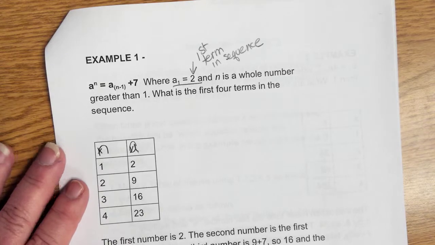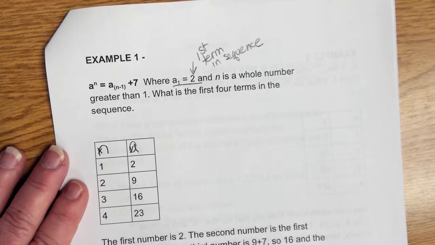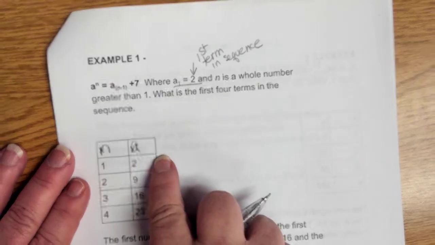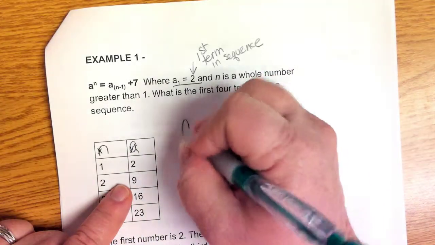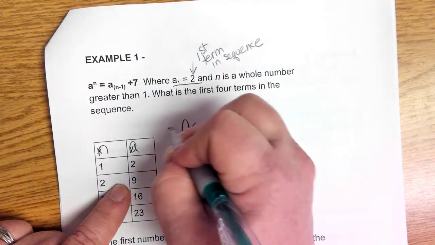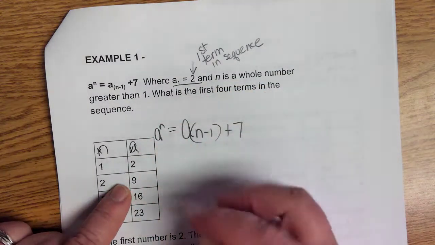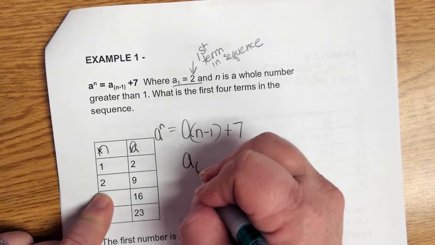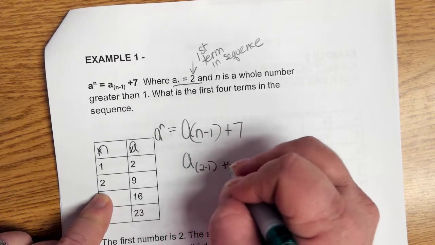If I take a of n minus 1 plus 7, I can substitute the second term here, a of 2 minus 1 plus 7.